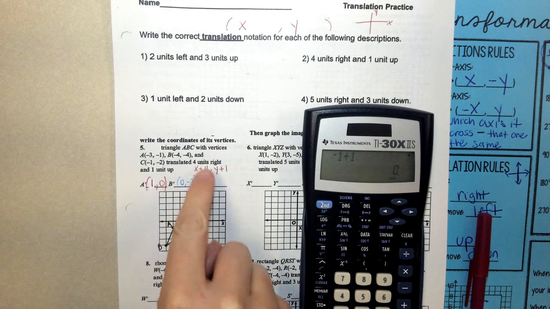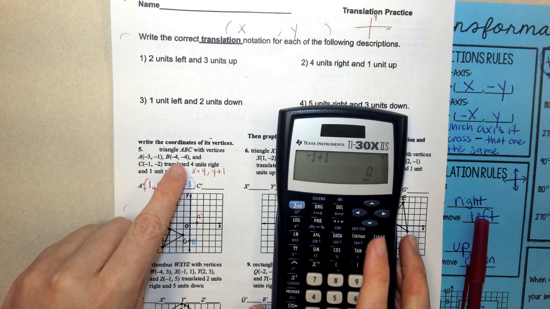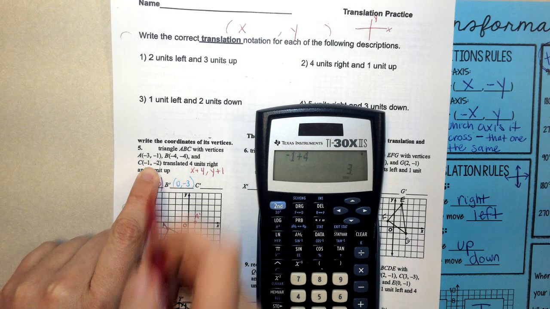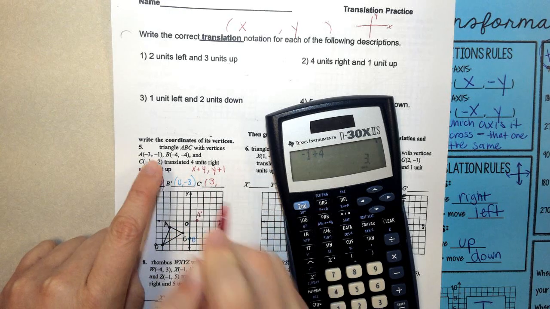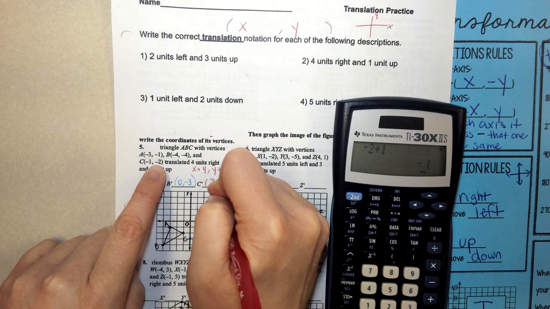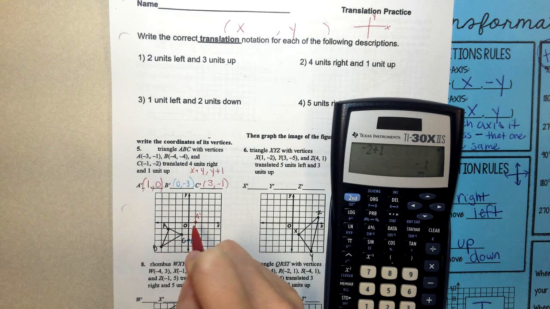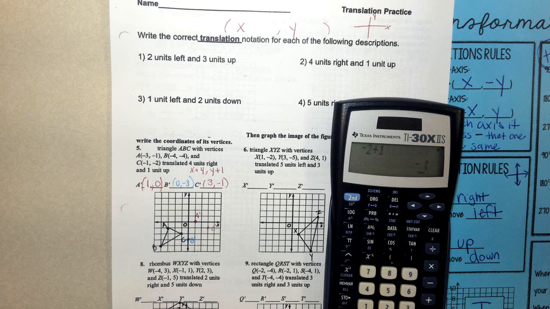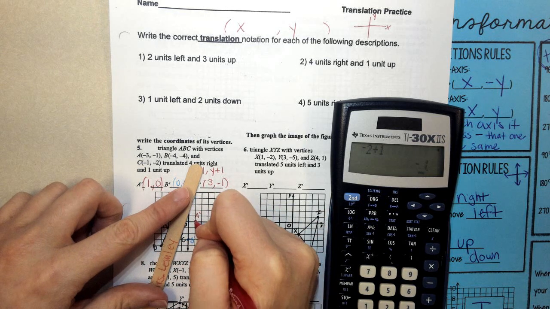And C, I'm just going to do this way again just for C. So C, I'd have -1 plus 4 would be 3. And -2 plus 1 would be -1. So I'd go 3, -1, that's my C prime. You always want to be using your straight edge.